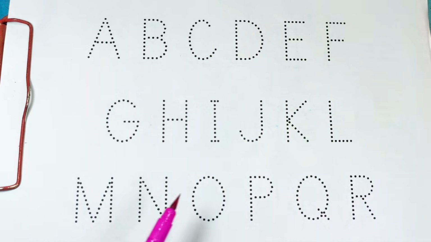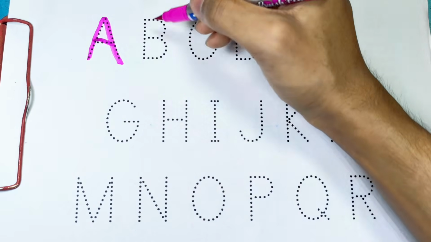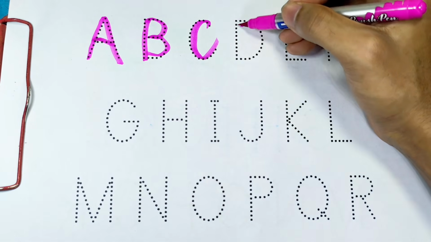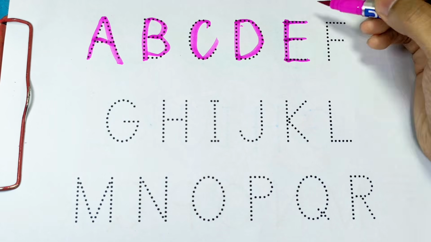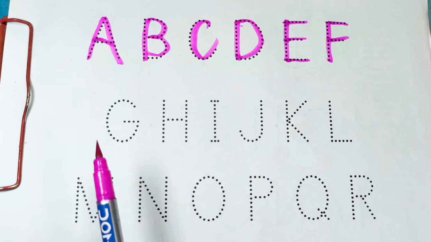First we're using the color of dark pink color, writing the alphabet of A. A. The next one is B. B. Stay with us. C. C for cow. D. D for dog, D for doll. E. E for egg. F. F for fish, F for fan. Kids, now we're writing G.